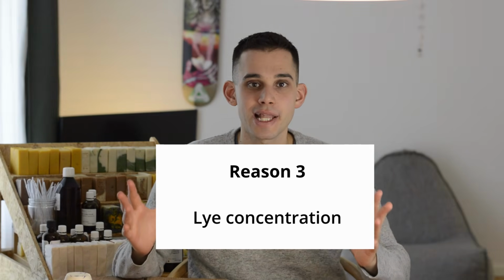And that will give you way more control over your soap batter. You will have more time to separate it into different batches and add your colorants, your additives, and your essential oils, and then pour it into the mold. So temperature is key. The third culprit that causes trace acceleration is your water concentration in your lye solution.